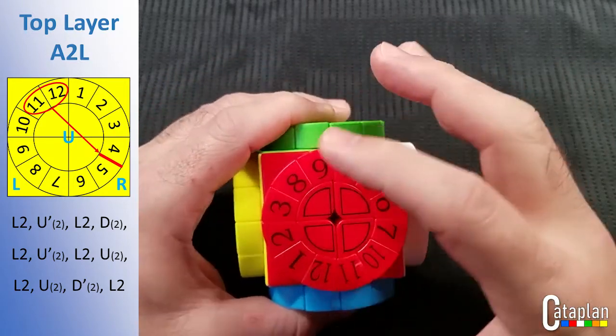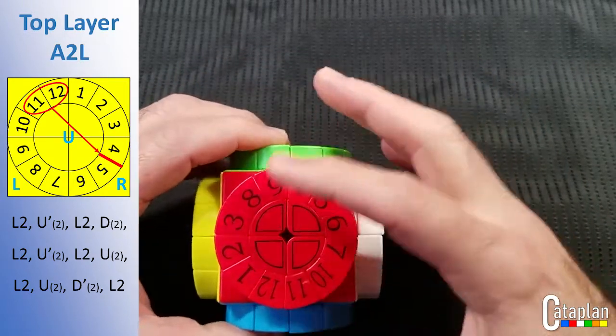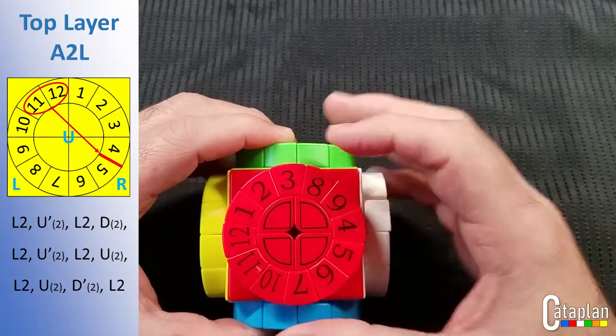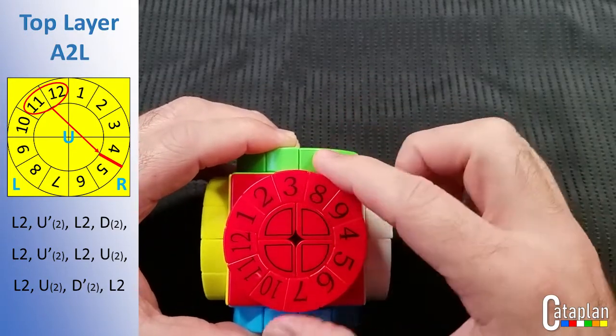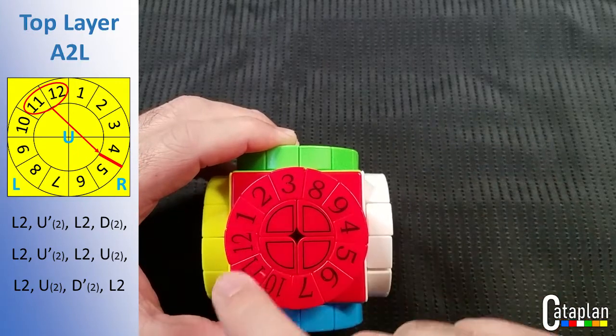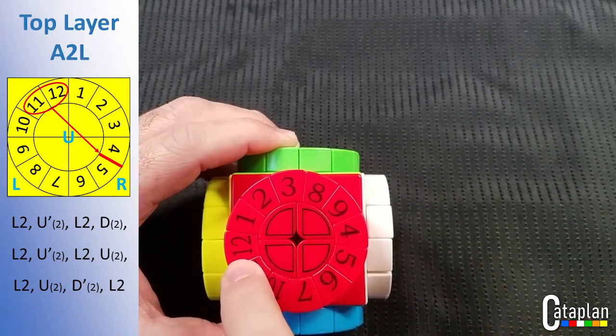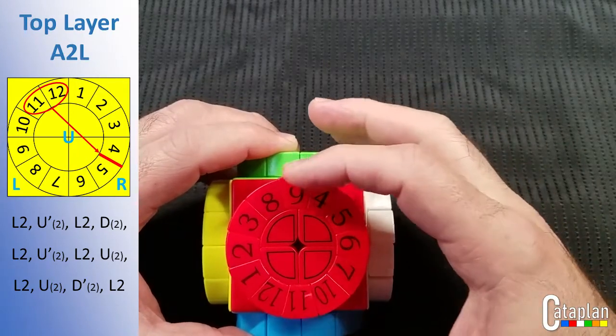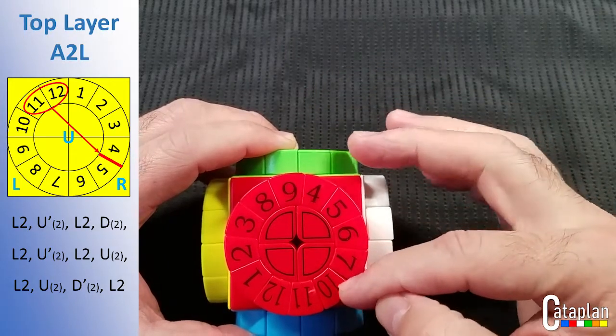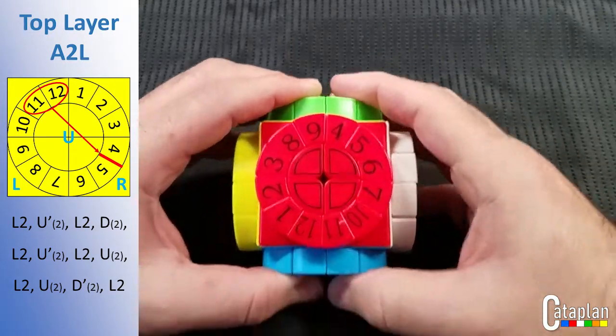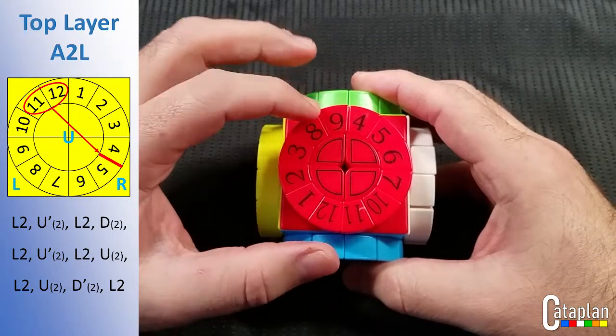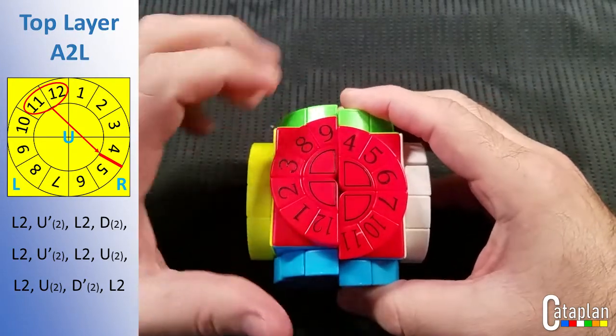So we're going to put 8 and 9 on the left side because that's how you want to move it. If you do the right side, it's going to go right here between 11 and 12. That's not what you want. You want 8 and 9 to go right here. So let's have it on the left side, and let's start the algorithm.